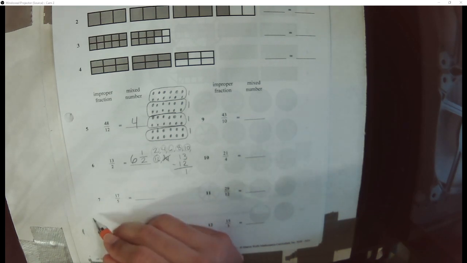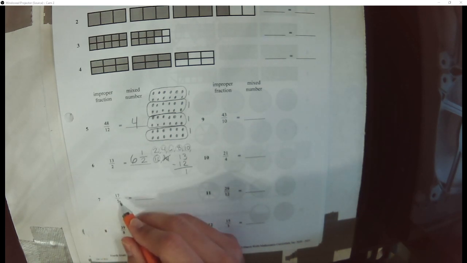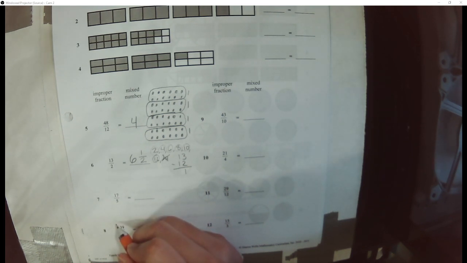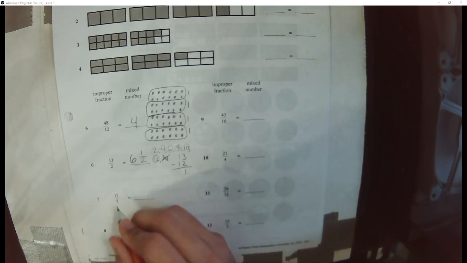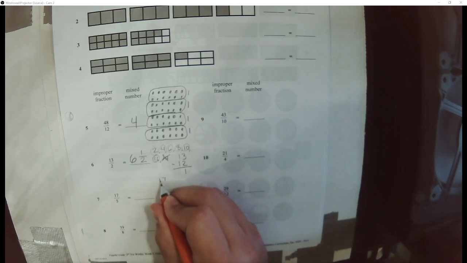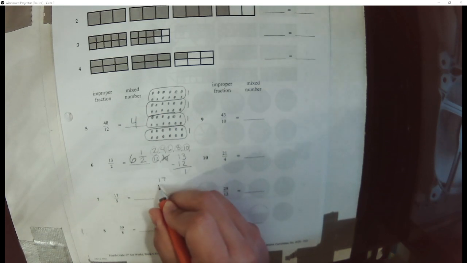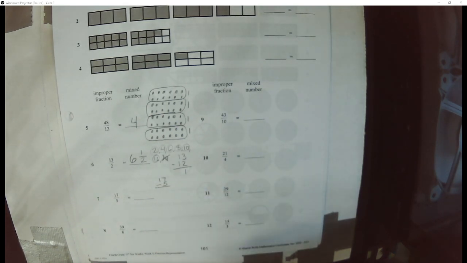This next method is just subtraction. All you're going to do is keep subtracting your denominator until you can't subtract it anymore. So I'm going to start with 17. That's my numerator. And I'm going to subtract my denominator, minus 5. Who can tell me, what is 17 minus 5? Jadine, what would I get? 17 minus 5.